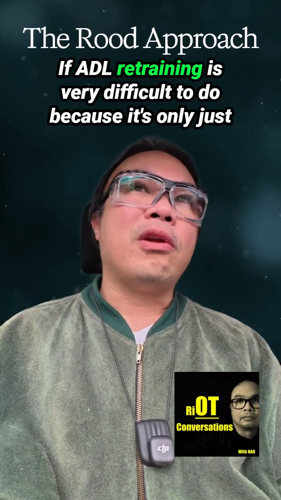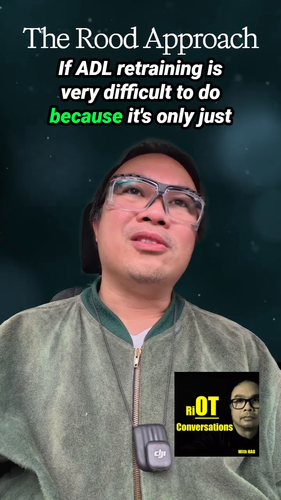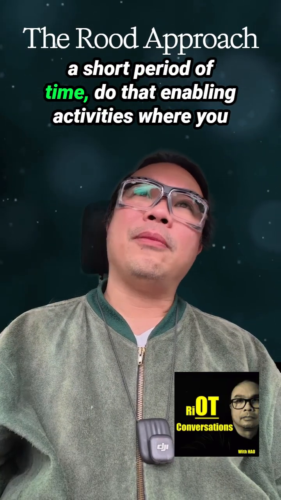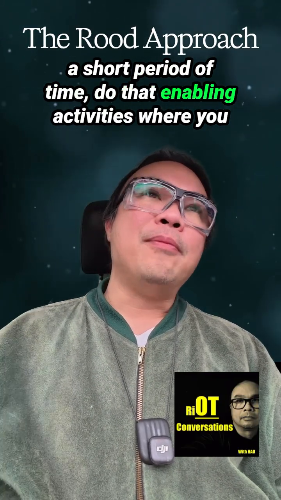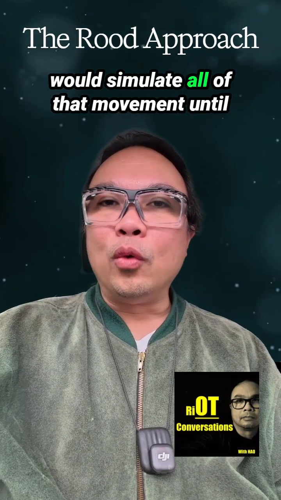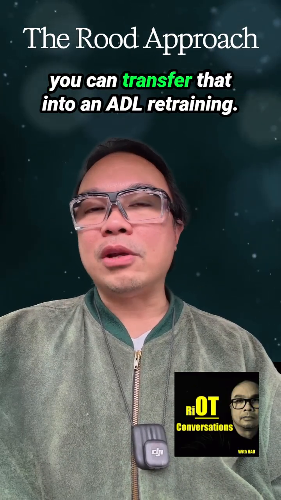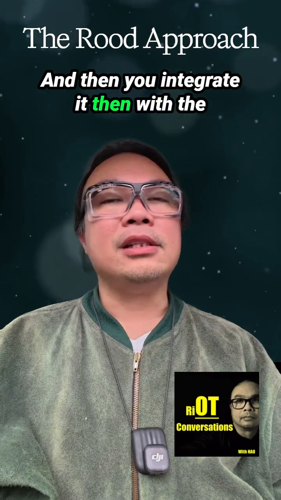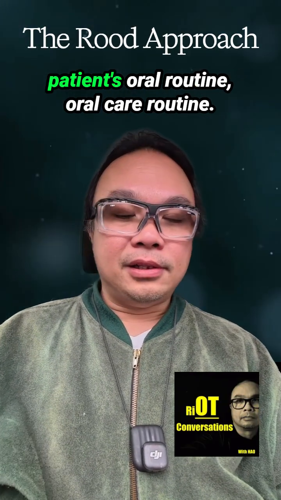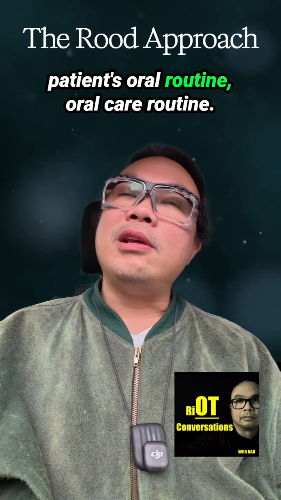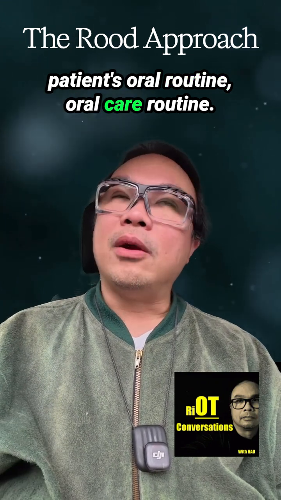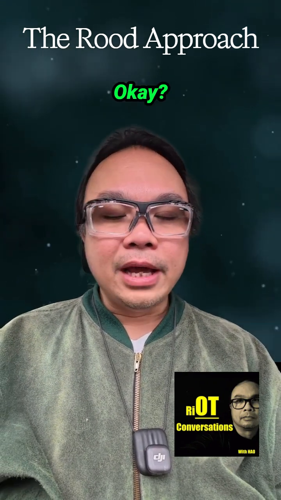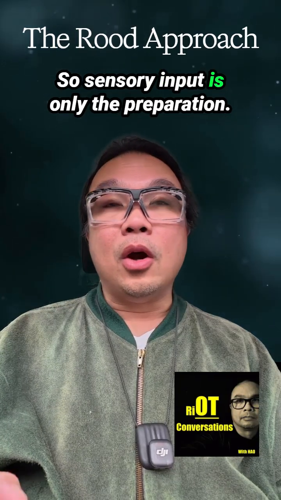If ADL retraining is very difficult to do because it's only a short period of time, do enabling activities where you would simulate all of that movement until you can transfer that into ADL retraining. And then you integrate it with the patient's oral care routine.